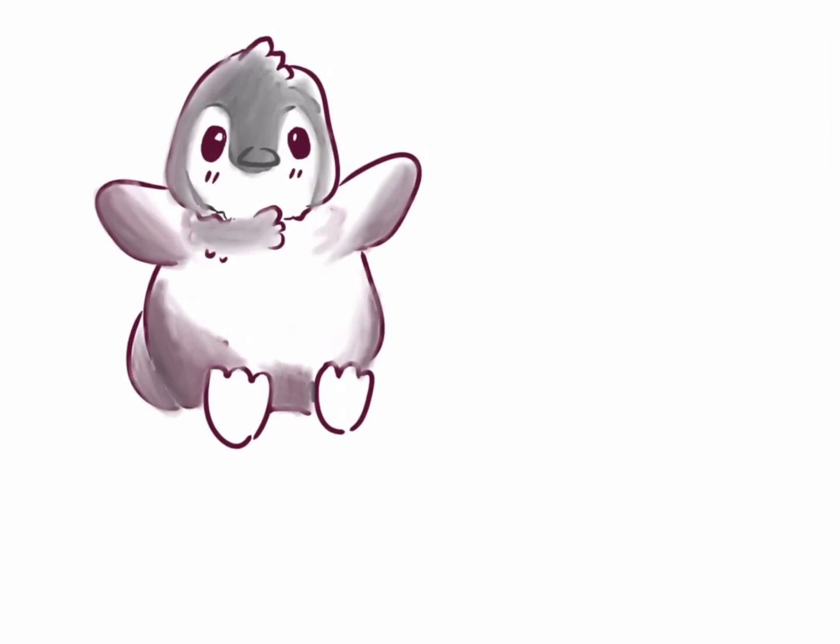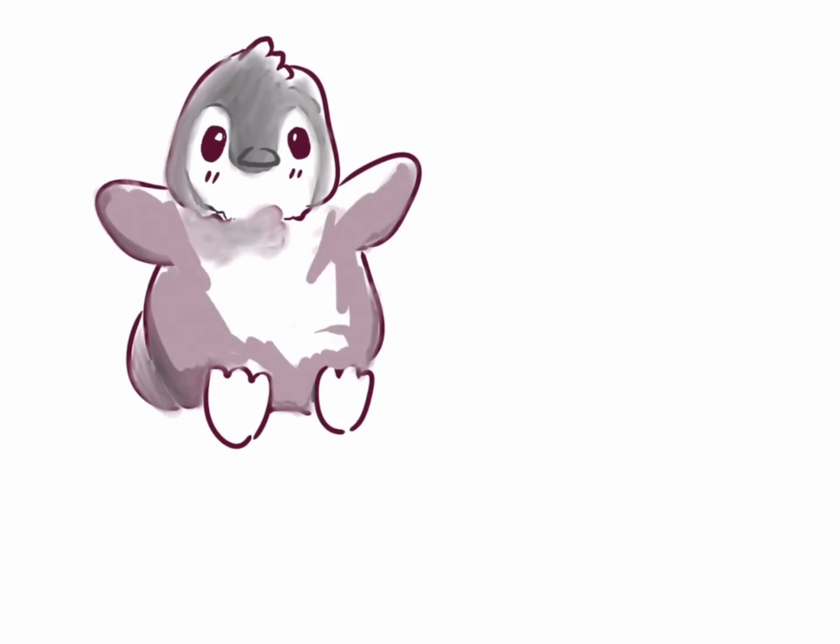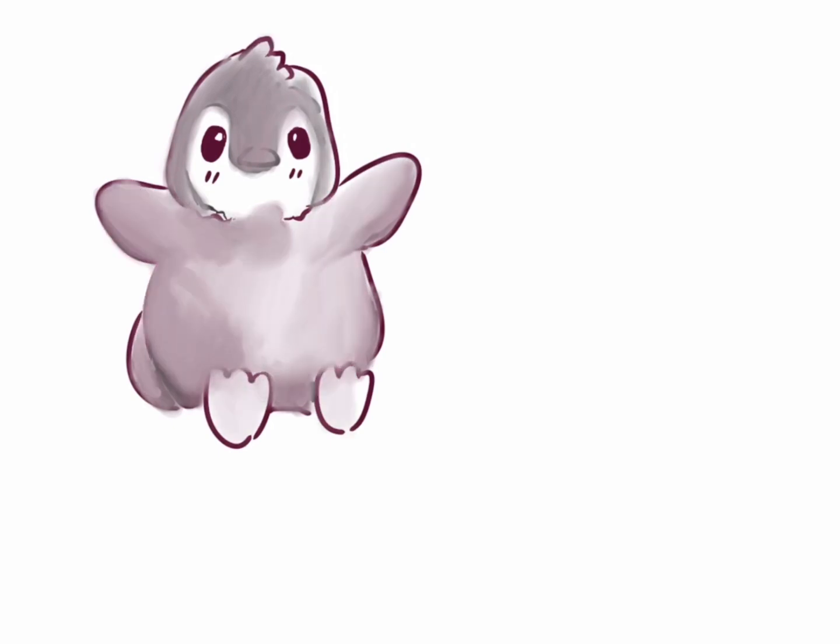Just blending out those edges of the fluff, and then taking a light purpley mauve shade and increasing the size of my blending tool and making big patches of fluff.